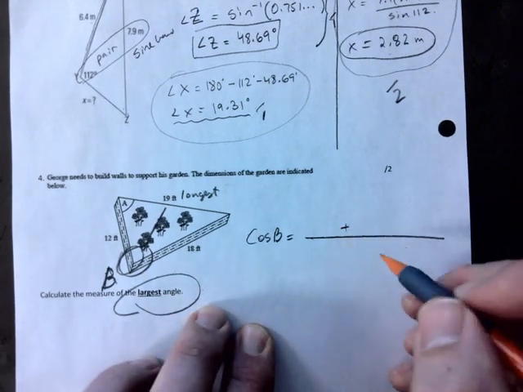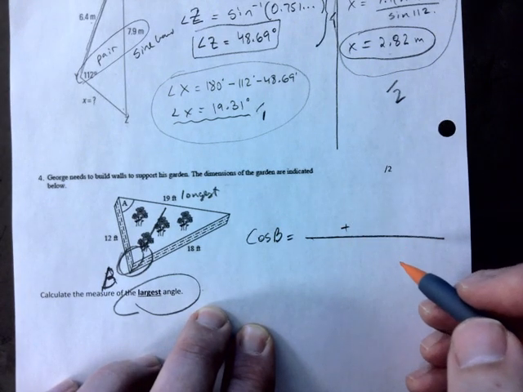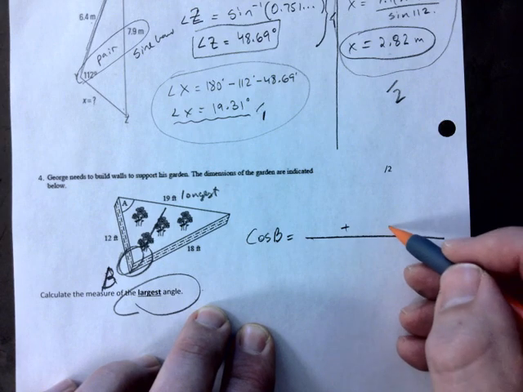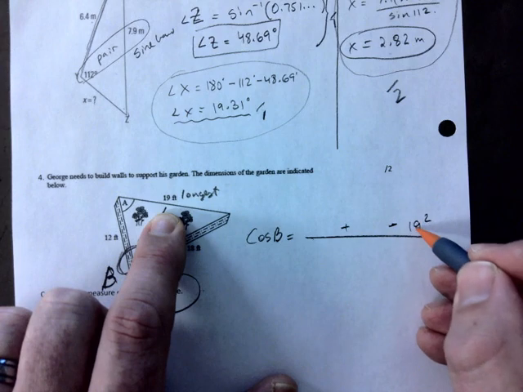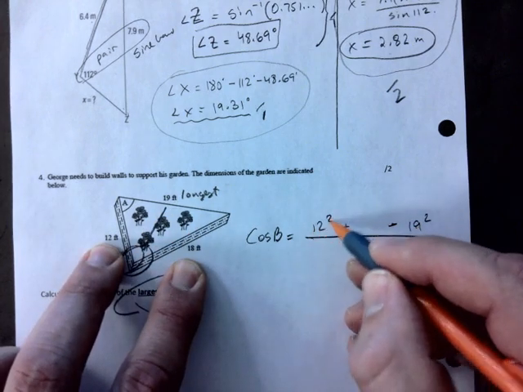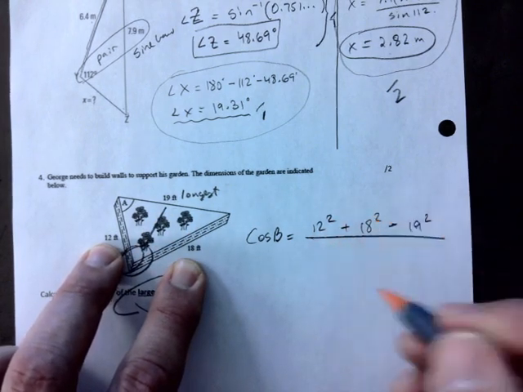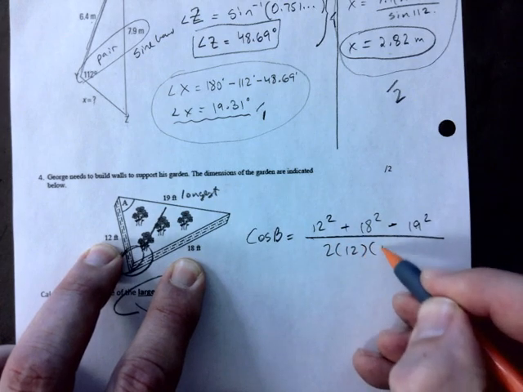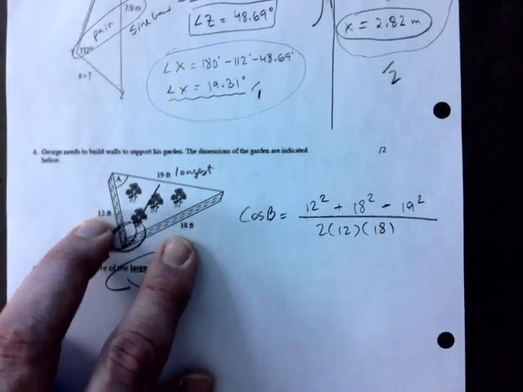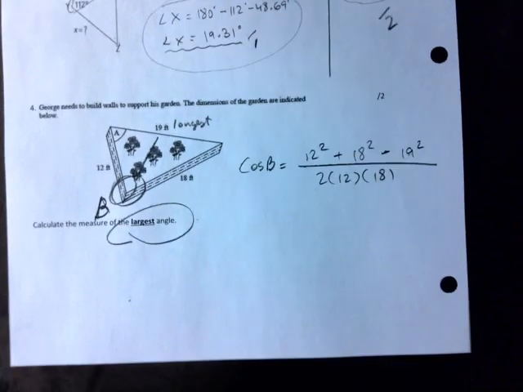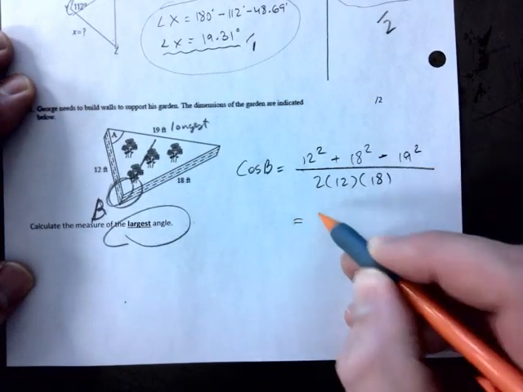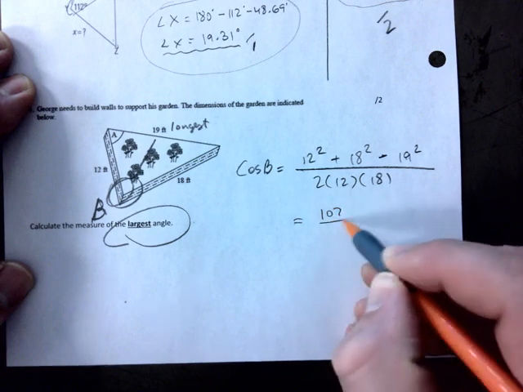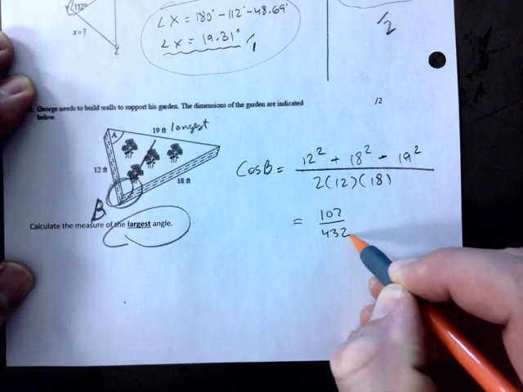You get a negative here? No, you don't. I wanted it to happen, but anyways. We're going to start with a 19 here. The other two, you write this down if you didn't get it. That's fine. We'll give you another chance next week. So there we have that cosine, which the top here, you get 107 over 432.